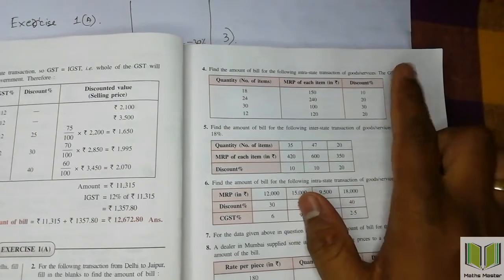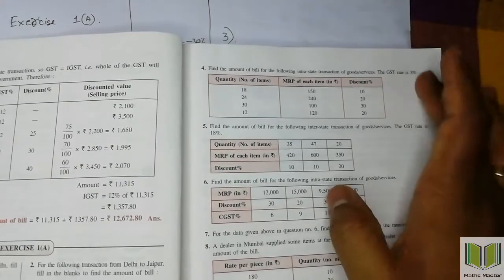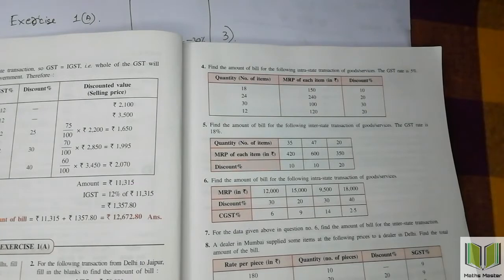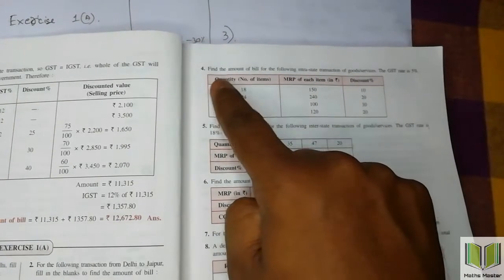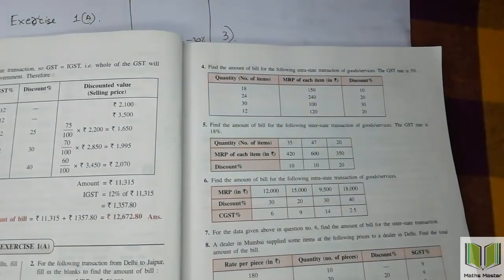And those MRPs are discounted with 10%, 20%, 30% and 20% as given over here. You'll be writing the discounted value, then you'll be writing the selling price, that is, the actual price at which the customer is purchasing this product. And for CGST and SGST, they have very clearly given, find the amount of bill for the following intrastate. When they say intrastate, it is within the state. So within the state, we don't pay IGST. It is again a CGST and SGST kind of problem.